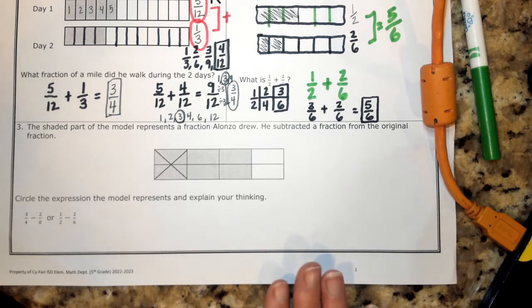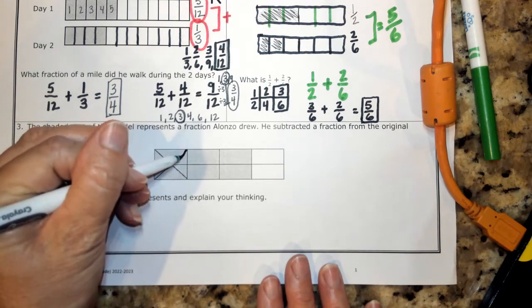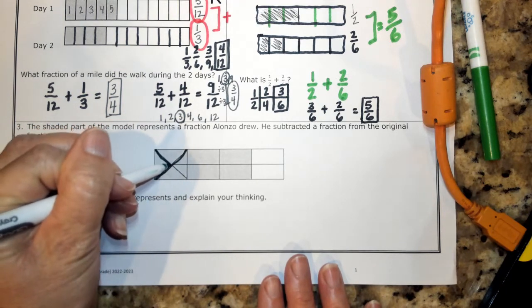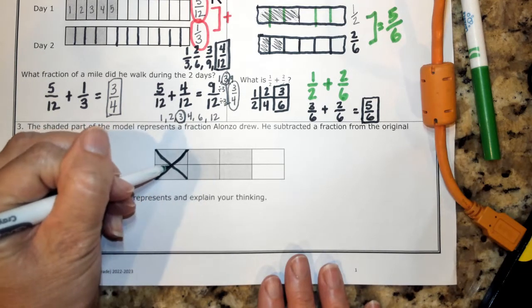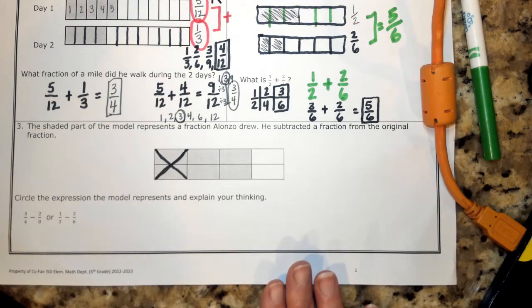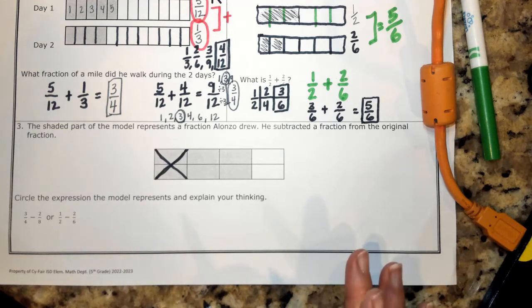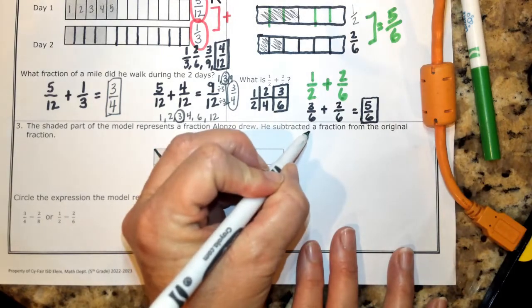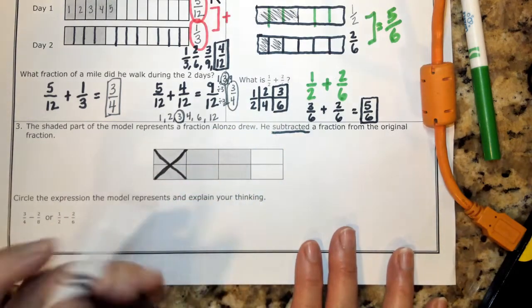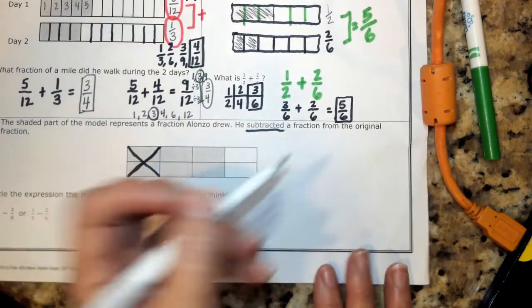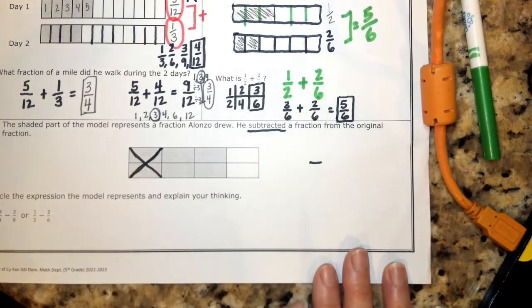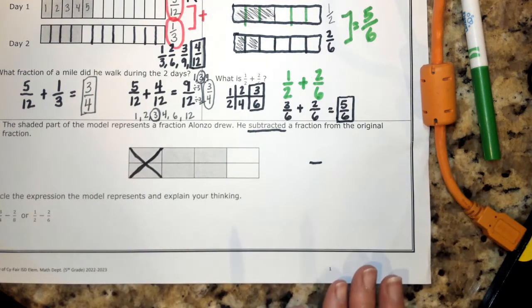So the first thing that I notice is that I see this X over my picture. Whenever I see that X, I always relate it to subtraction, because I remember in 1st and 2nd grade when we wanted to remove an item from a set, we would use X's to show that it was leaving. It also tells me that Alonzo subtracted. So I know that this is going to be a subtraction problem, so I'm going to go ahead and write my subtraction sign.